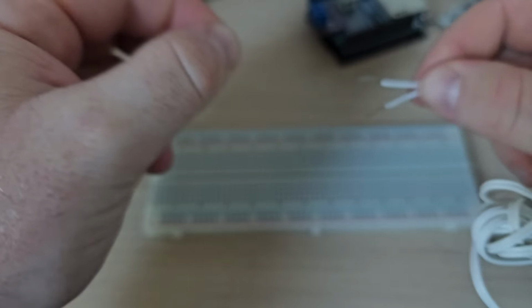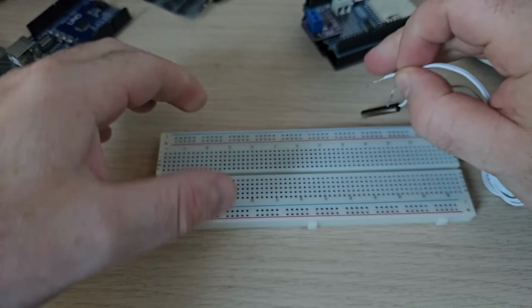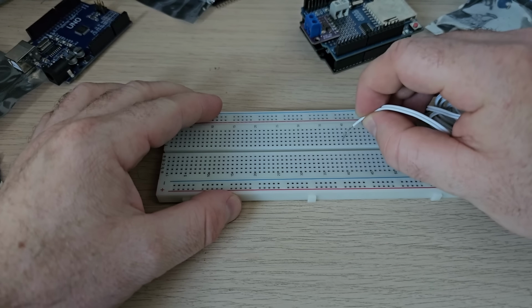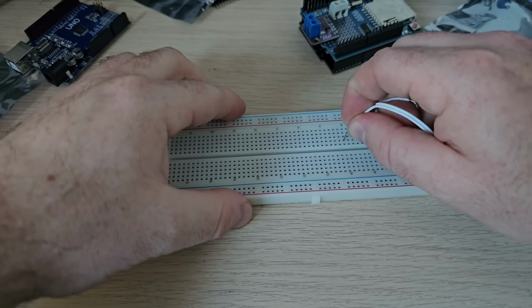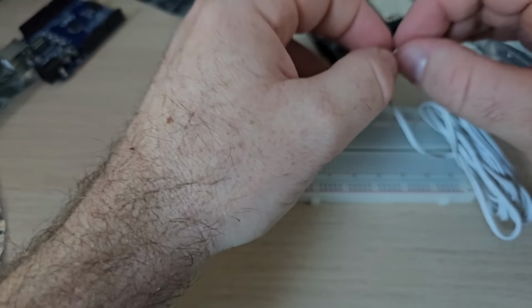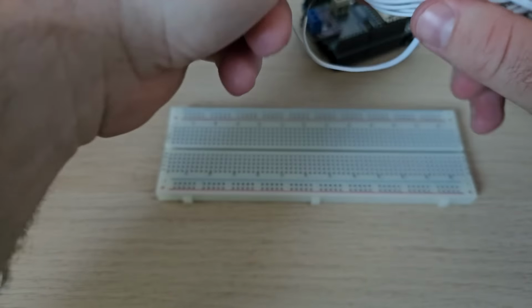So from the wiring aspect, I will use a simple breadboard to test my thermistor and the wirings. What I will do is put one end in the breadboard and then the other end in the other position.